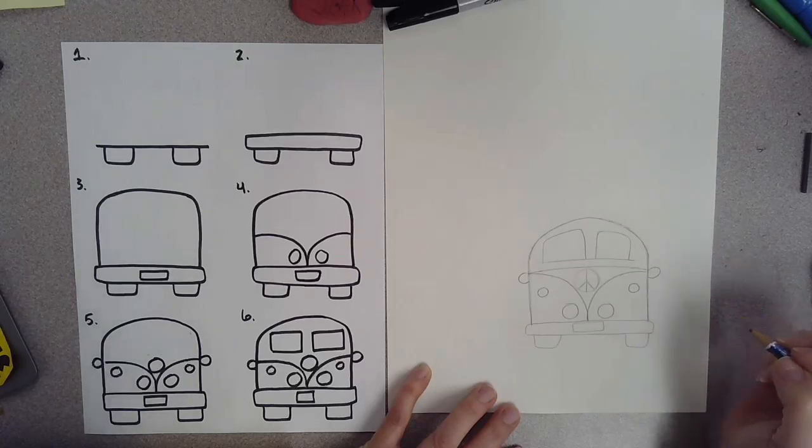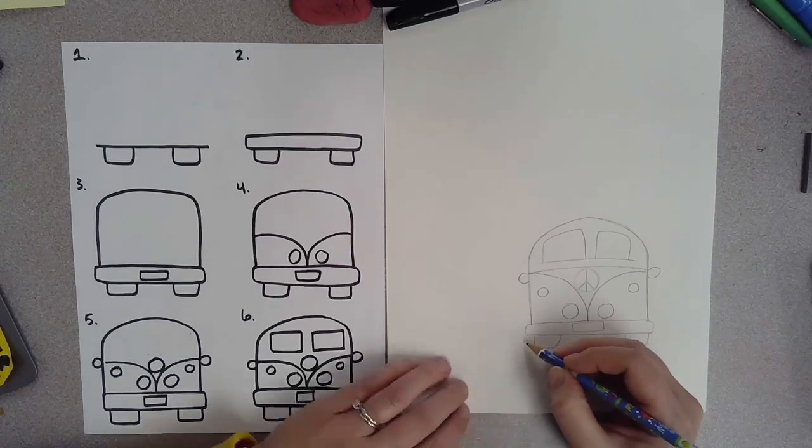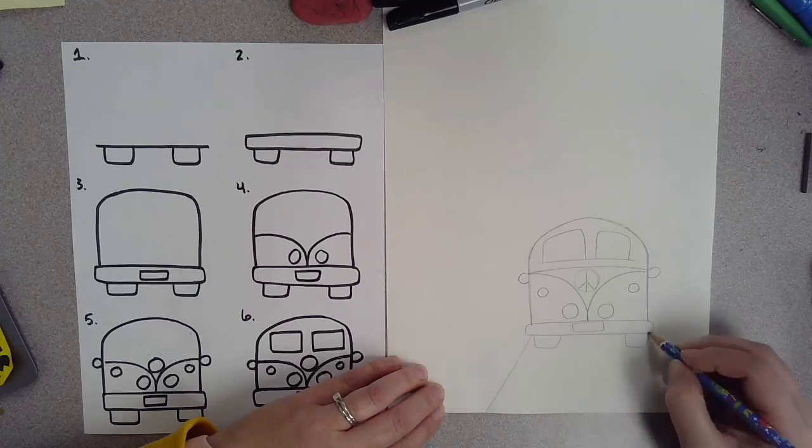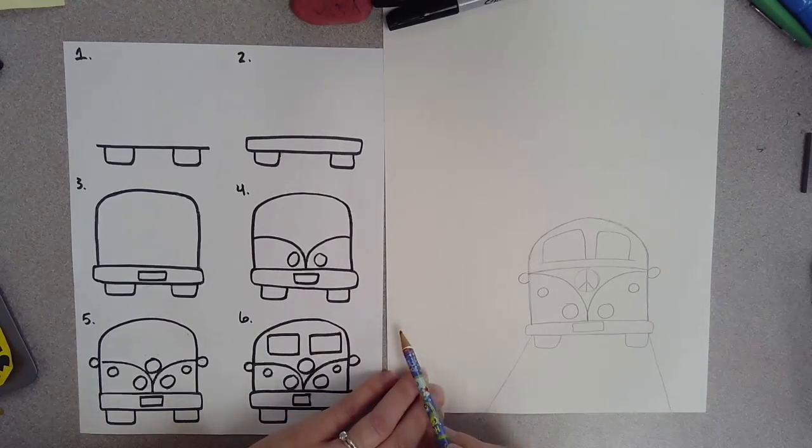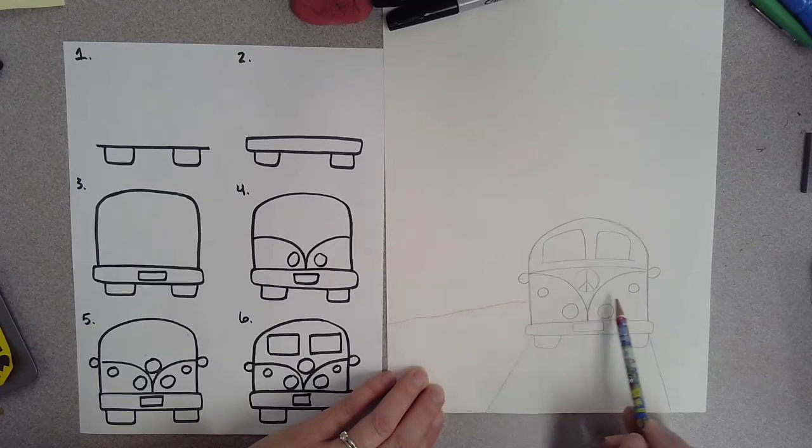Draw 2 lines underneath your bus for the road that your bus is driving on. It should get smaller towards the bus and wider as it gets towards the bottom of your paper.